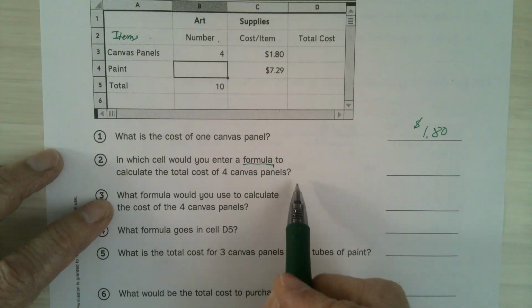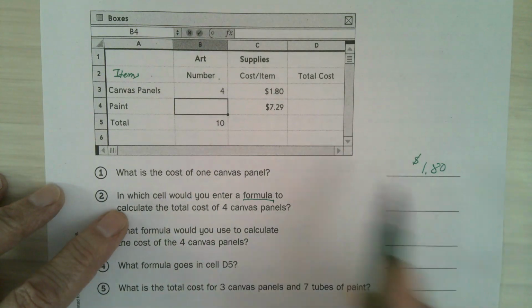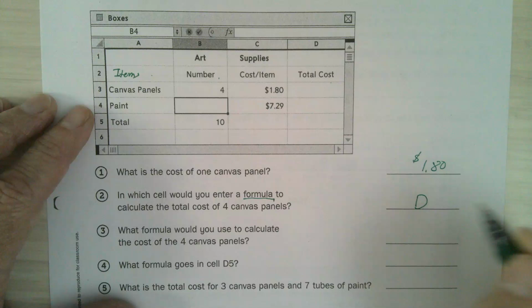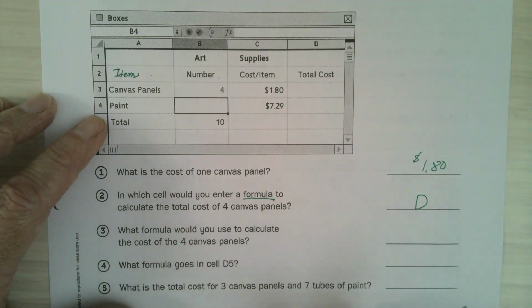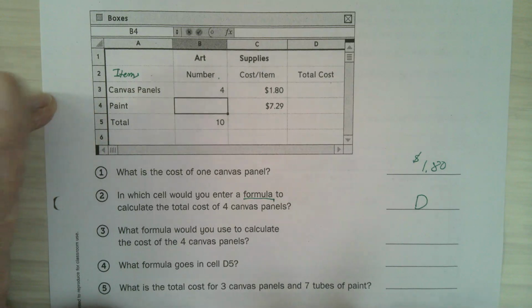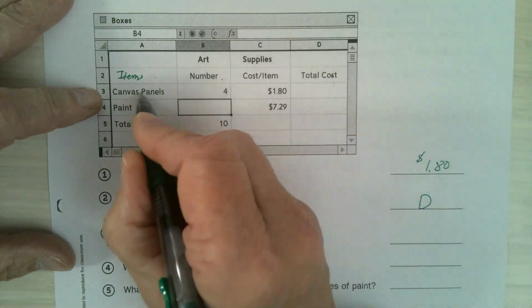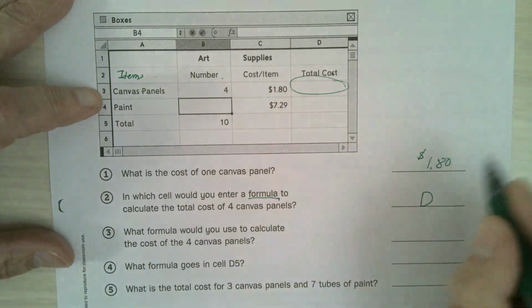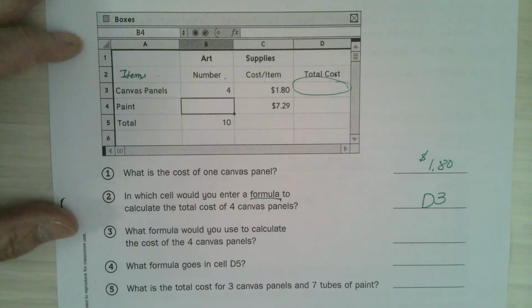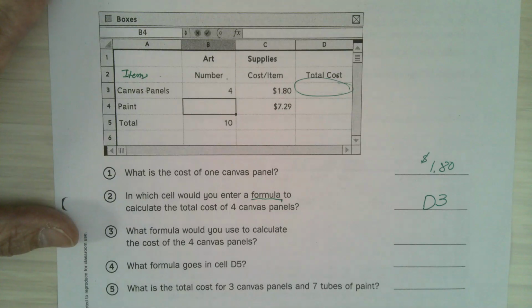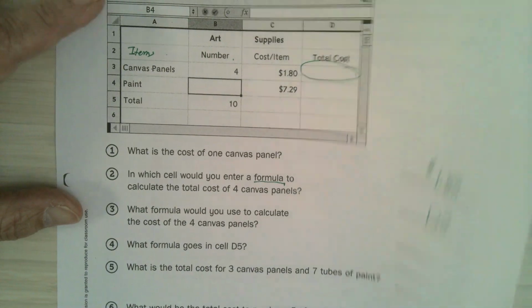So the total cost for 4 canvas panels would be under total cost. So it's going to be D what? Canvas panels. What's the cost of total canvas panels? D3. Your D is total cost. Canvas panels is here. It's D3. Do you see how to locate D3? All right. Let's go on to number 3.